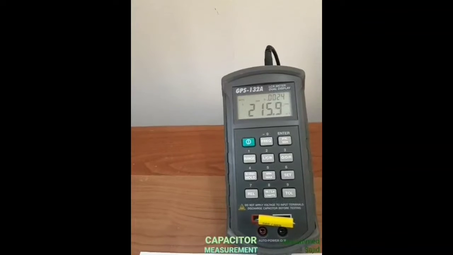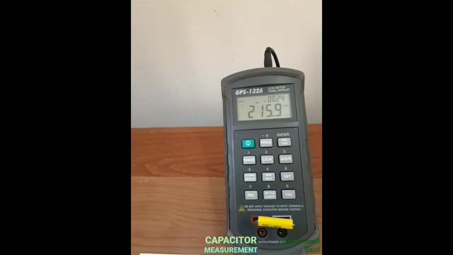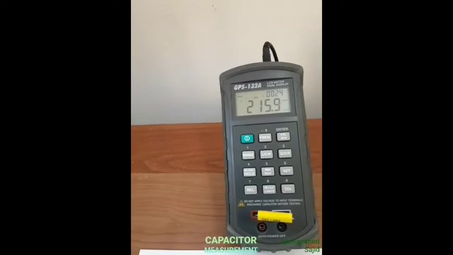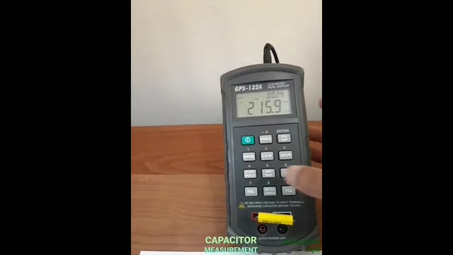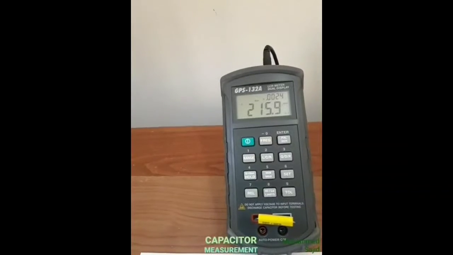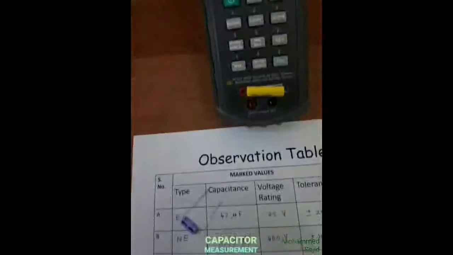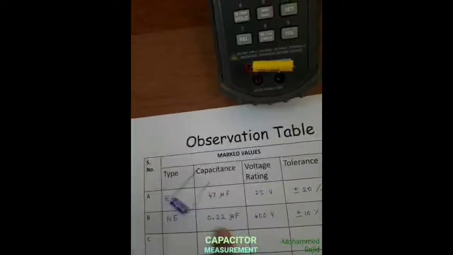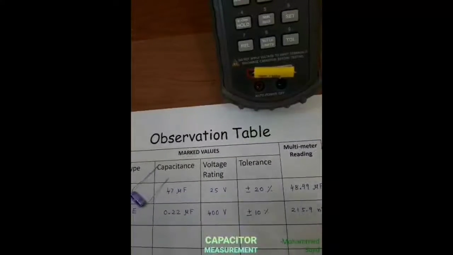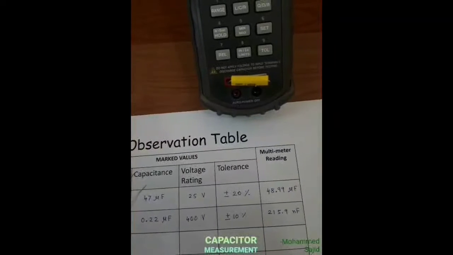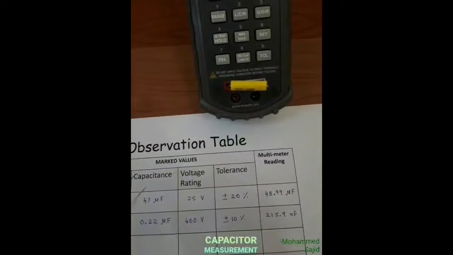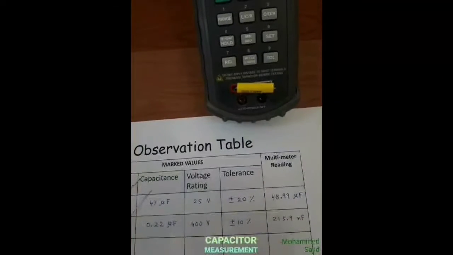Now you can see the value is 215.9 nanofarad. So we can write here 215.9 nanofarad. If you convert nano to micro, it will be the same. Or if you want to change here, you can change the range. Okay. But if you write 215.9 nanofarad, it's correct. You will not lose marks. And if you convert and check your reading in microfarad, it will be almost the same. You will get 0.2159 microfarad. It's almost similar to this.